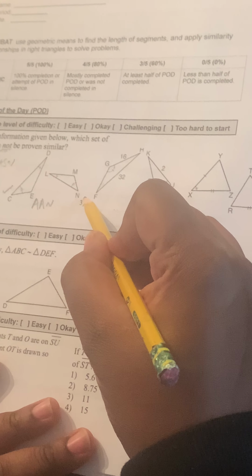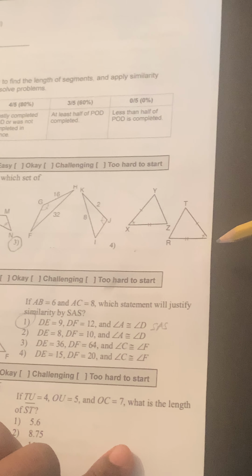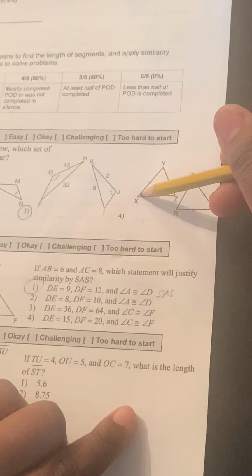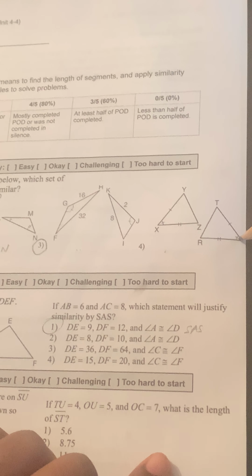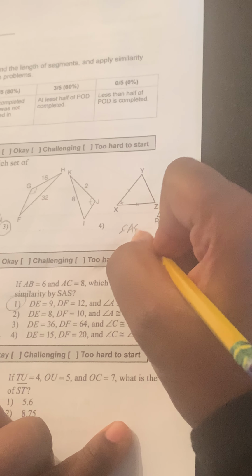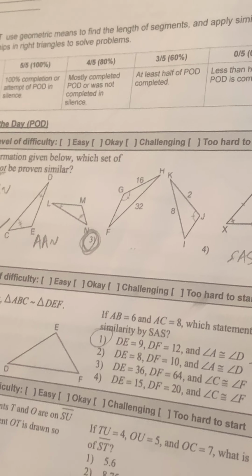So right now it's looking like it's going to be 3, but let's check answer choice number 4. So we have a side that is corresponding to this side, an angle that is corresponding and congruent to this one, and a side. So this looks like side, angle, side similarity will work. So our answer choice here is going to be 3, okay?